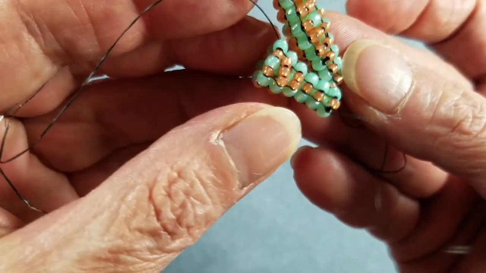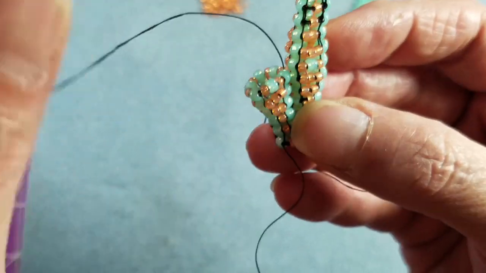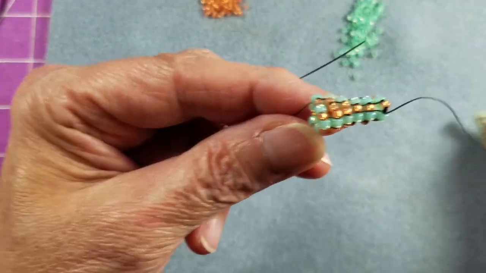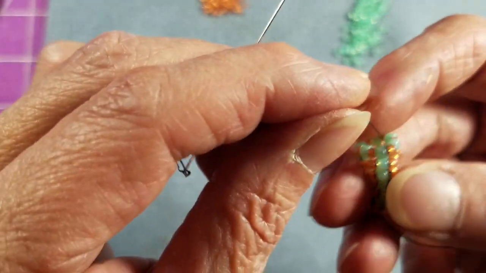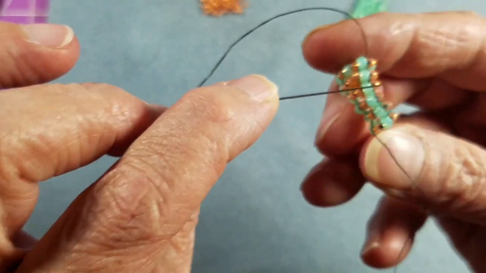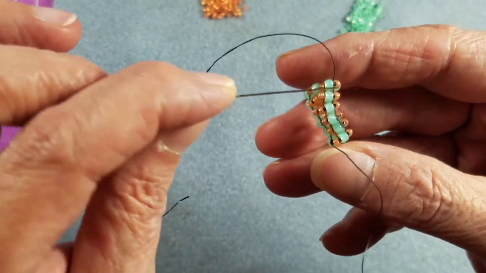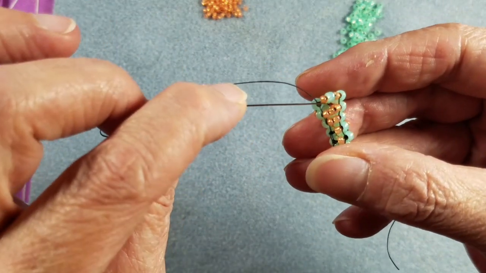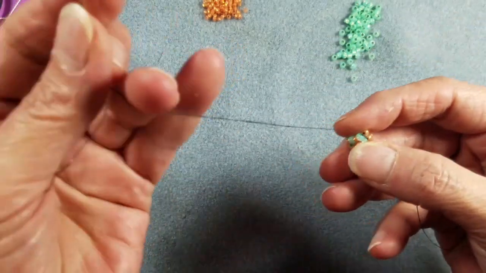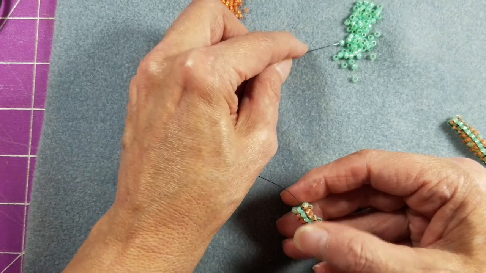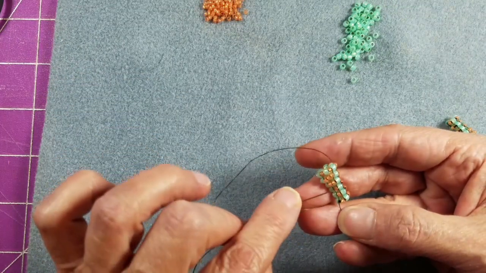Now we're going to work our way back down so that we have a mirror image on the opposite side here. So basically you're just going to reverse everything we just did. You want to make sure that you're exiting an 8-0 that is on this line of 8-0s here. You don't want to be exiting one of your accent beads. So once you're in the proper position, go ahead and start your next row, which is going to be, I think, row 7.